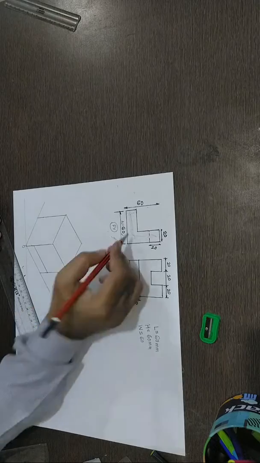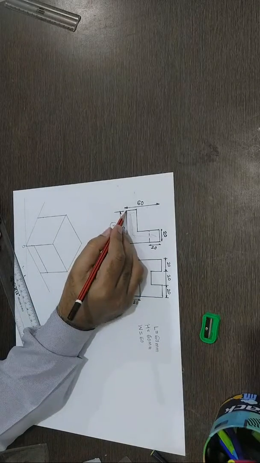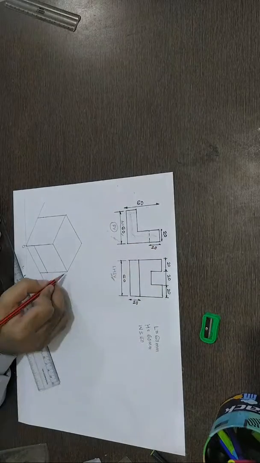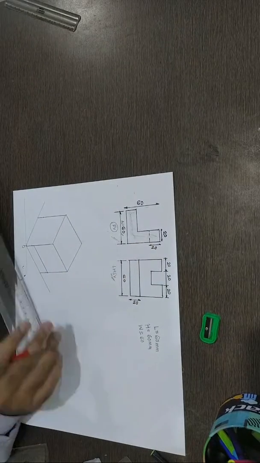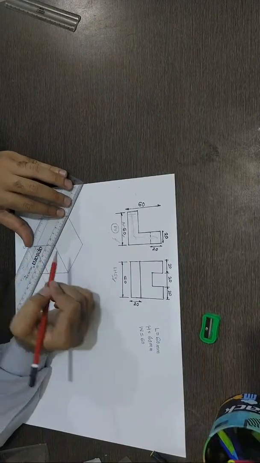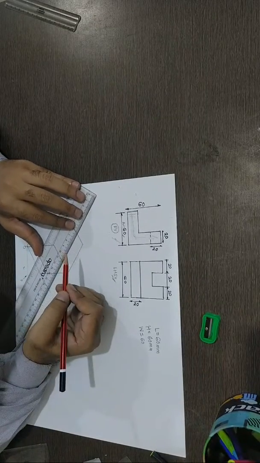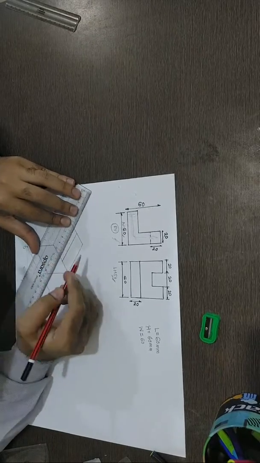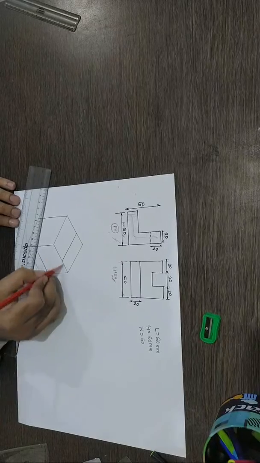I need to, because if you're starting from this O, here it is length, so from the extreme back surface this is 20. So here I am taking 20. Here also 20. Now obviously, parallel to this you will get another surface like this, right? So this is 20.